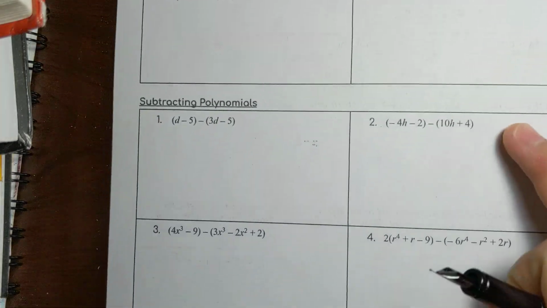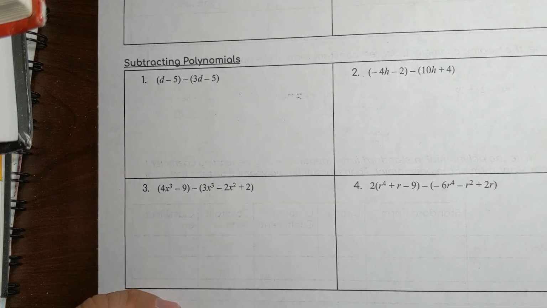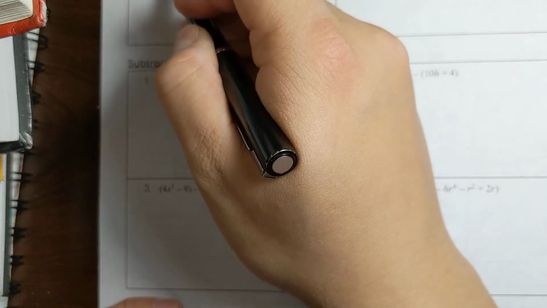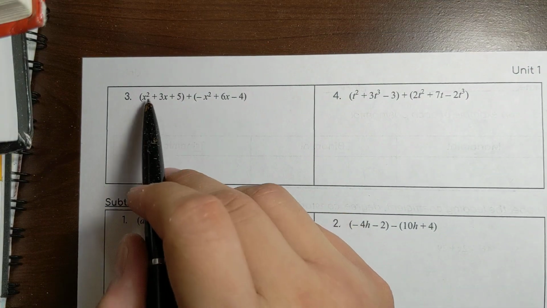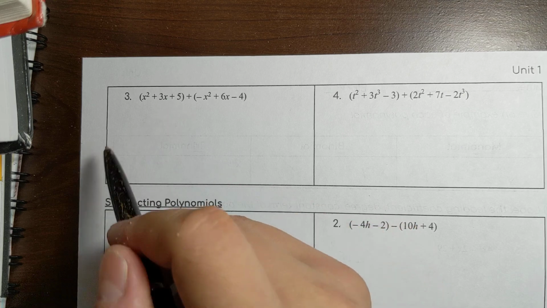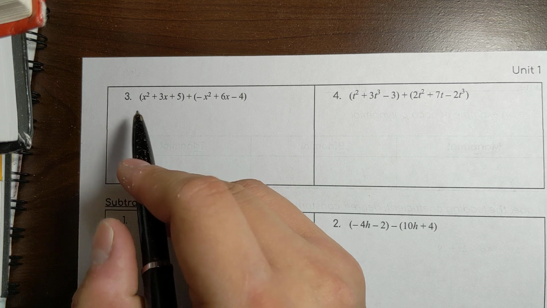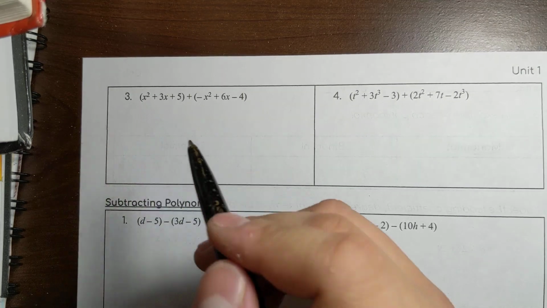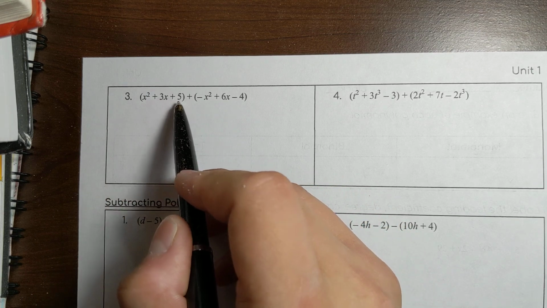Next question, number 3. For number 3, you have to remove parentheses. Since the first pair of parentheses has no sign whatsoever, you have to assume it's a positive sign in front of it. And as we do with positive, we keep everything in here.